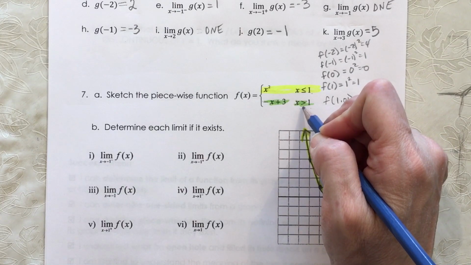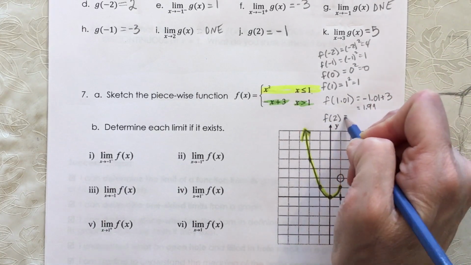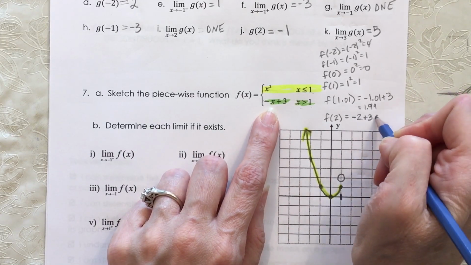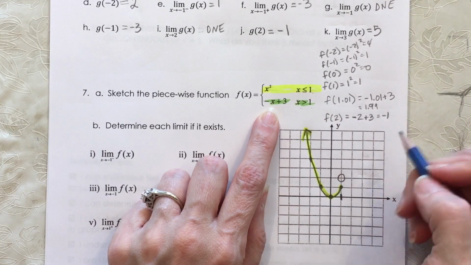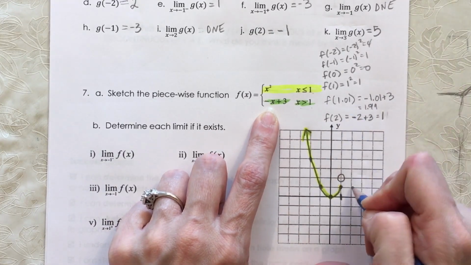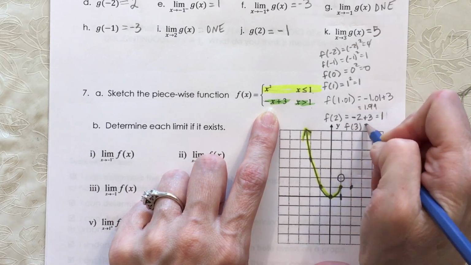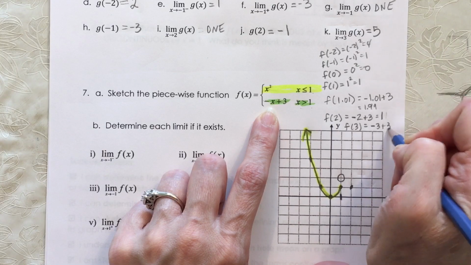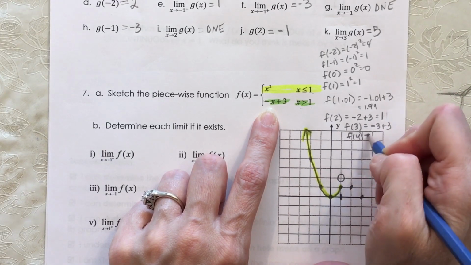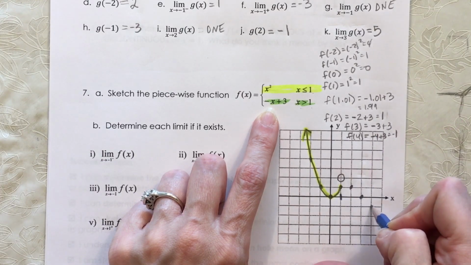But then I'm allowed to put anything into this branch that's greater than 1. So f at 2 is something easy. That could be negative 2 plus 3, which would give me positive 1. And then I could do f at 3. Negative 3 plus 3 is 0. F at 4, negative 4 plus 3 is negative 1.